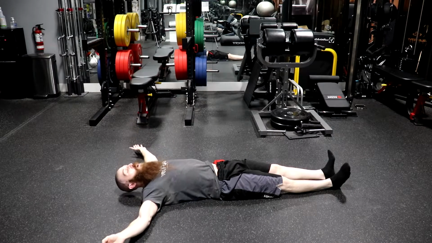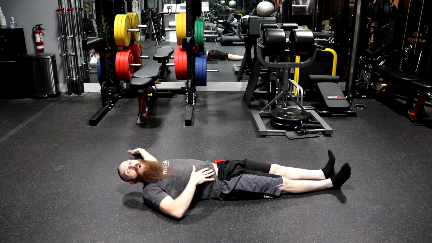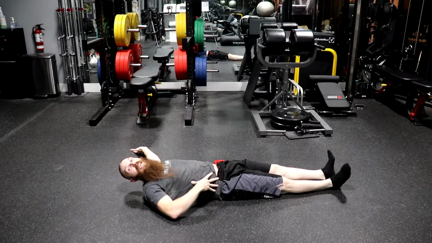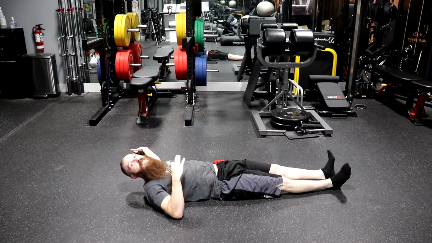And then for this one, what we want to do is you want to go ahead and do a side bend to the side that we are strengthening. So we're going to do an ipsilateral side bend.